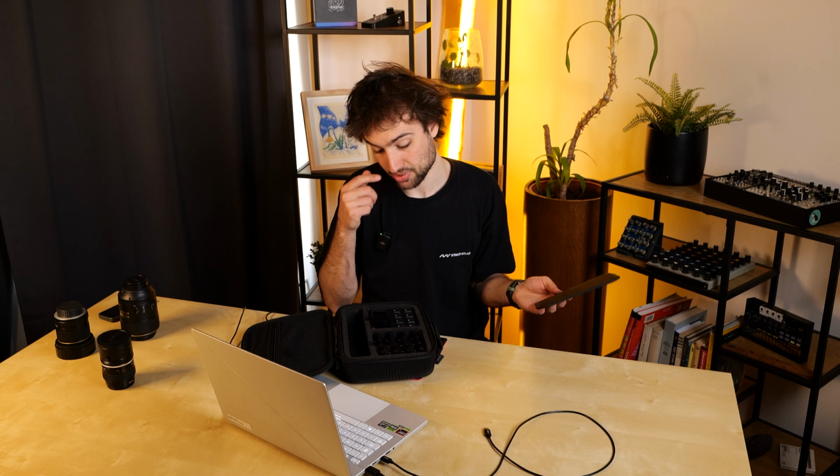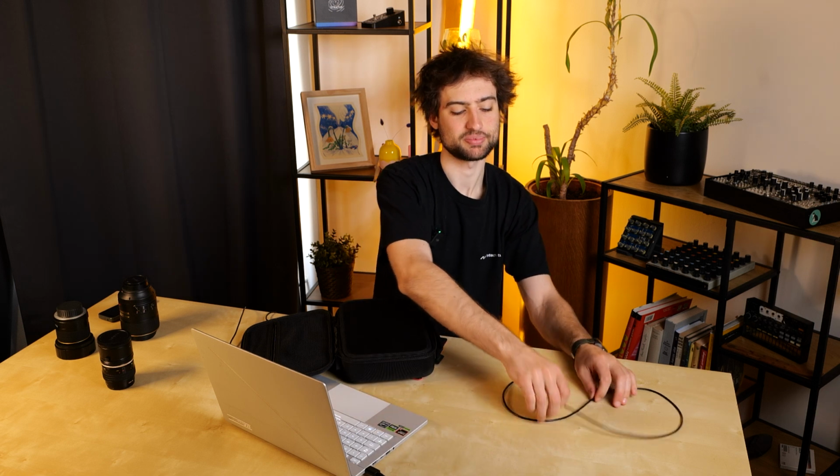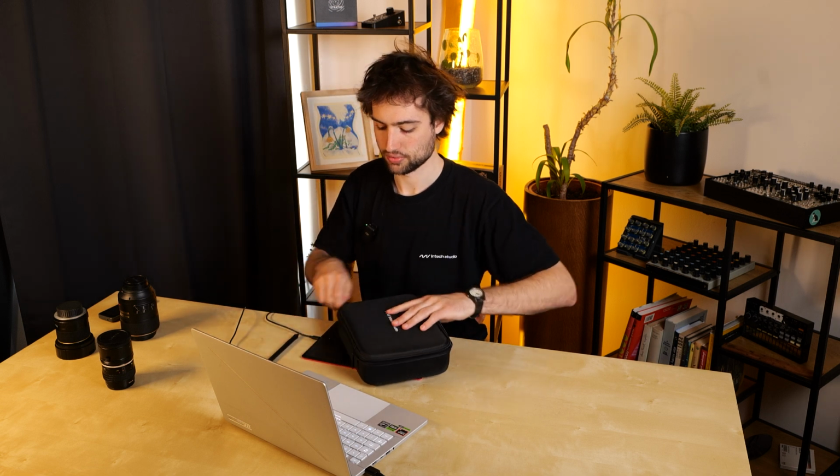This is, I think, a bit illegal. I didn't ask our engineers for approval, but this way I can fit 3 modules rather than 2 in this travel case. I will pack my cable as well, and yeah, voila.